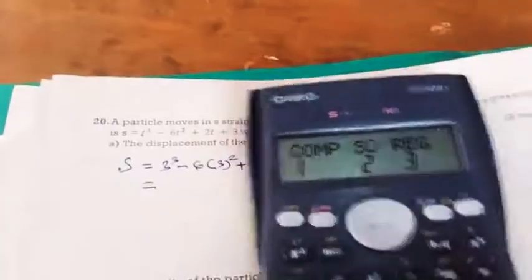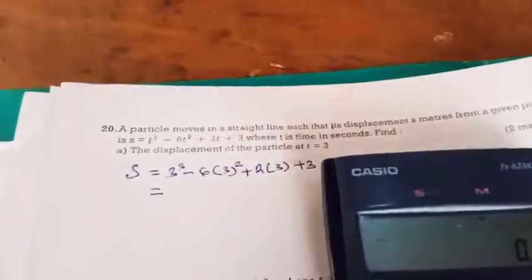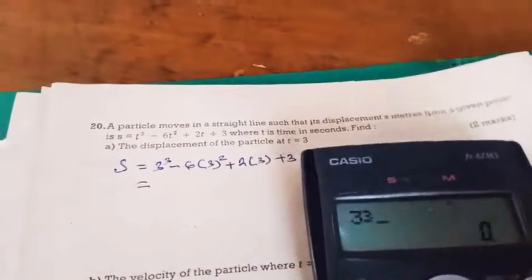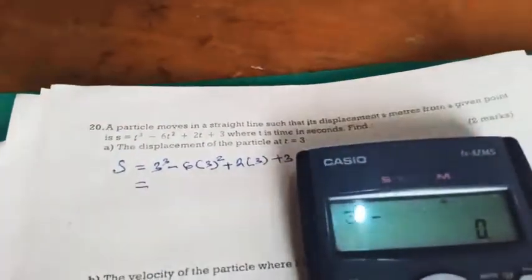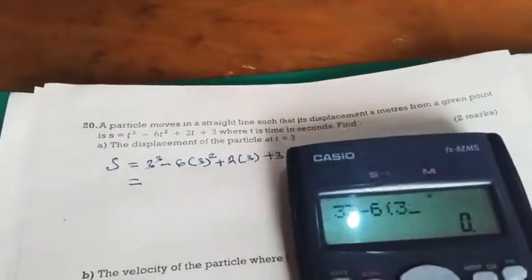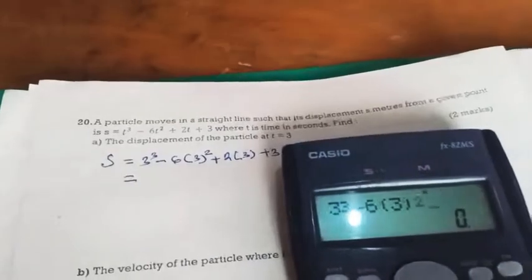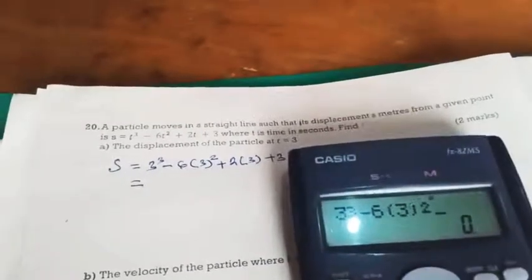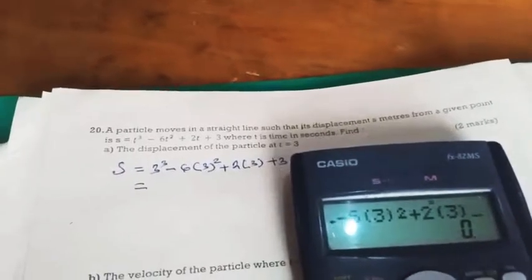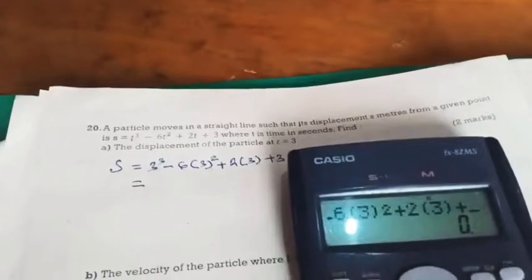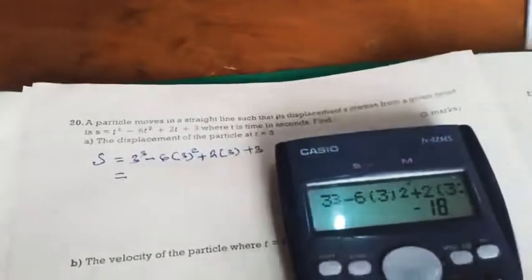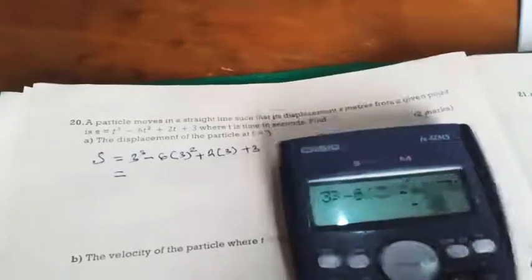So from our calculator we are going to have 3^3 - 6 times 3^2 + 2 times 3 + 3, and the answer is negative 18, as you can see.